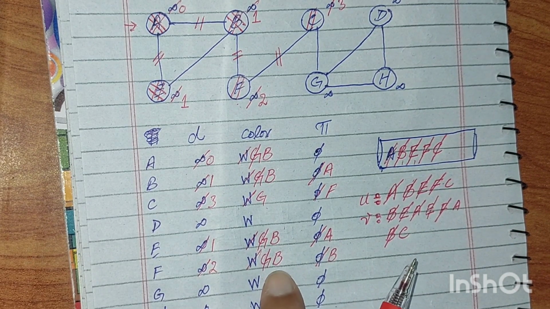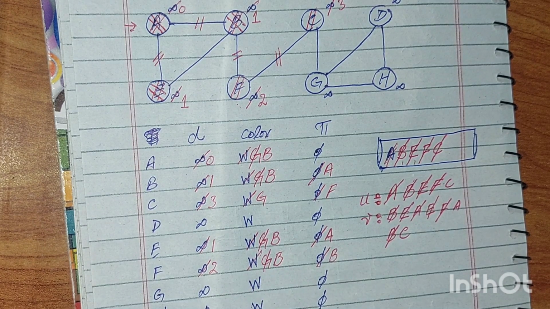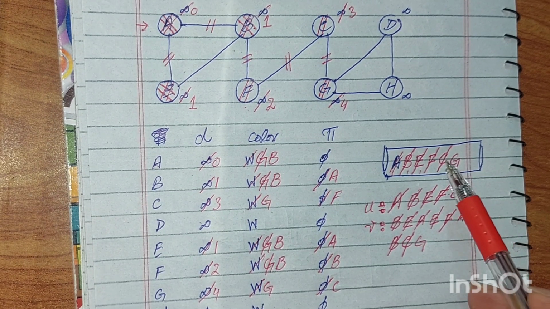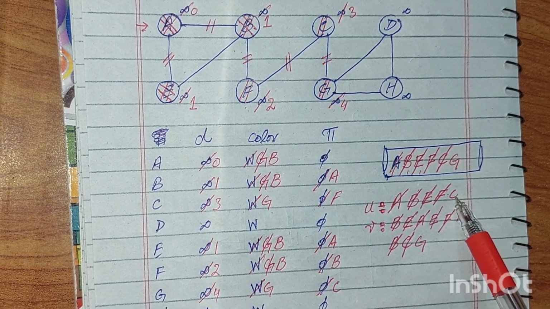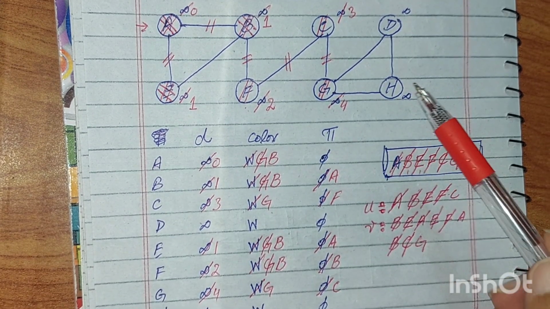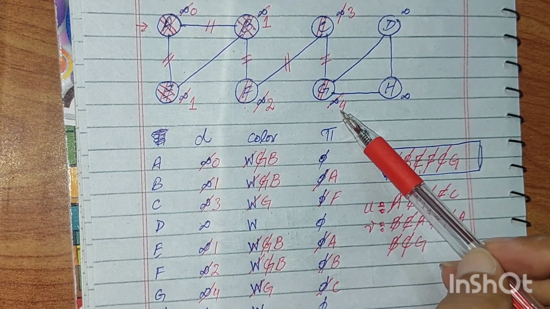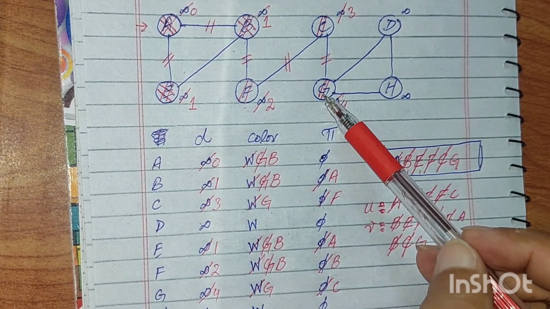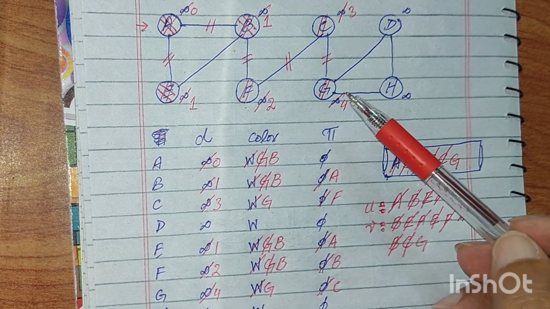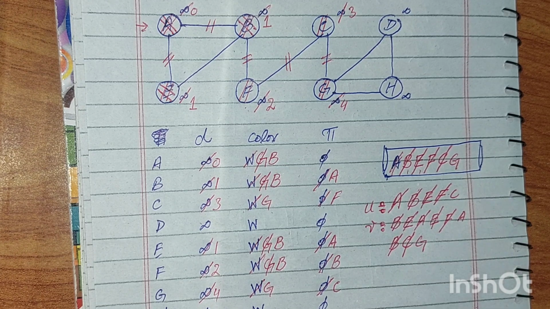We mark the color of F black because there are no more neighbors other than C. Next we extract C from the queue, and then we mark its parent. The distance will be 4, that is 3 plus 1, its color will be gray, and then G will be placed in Q.